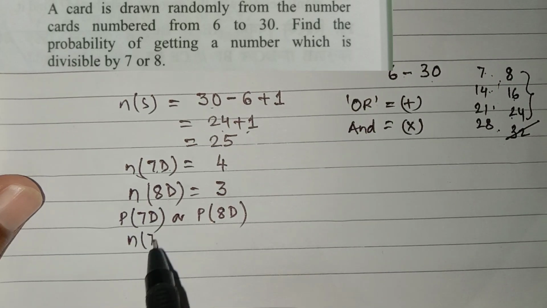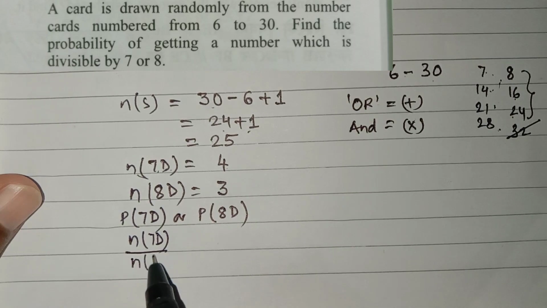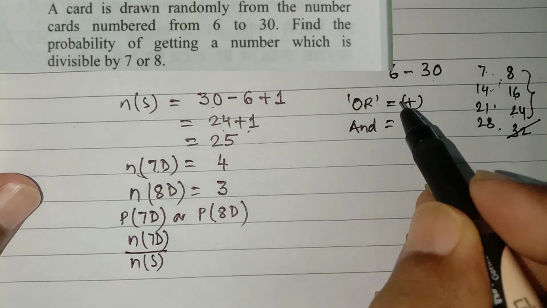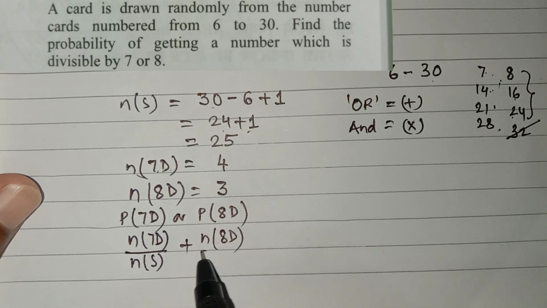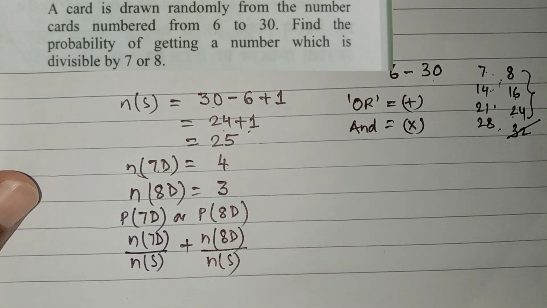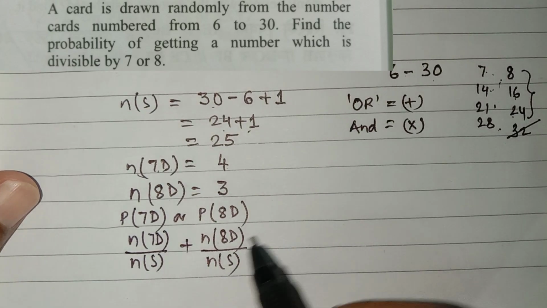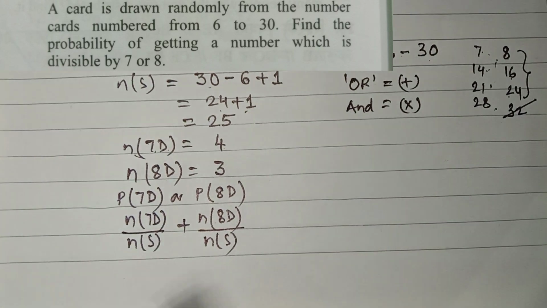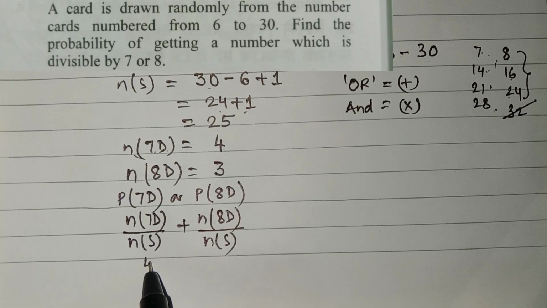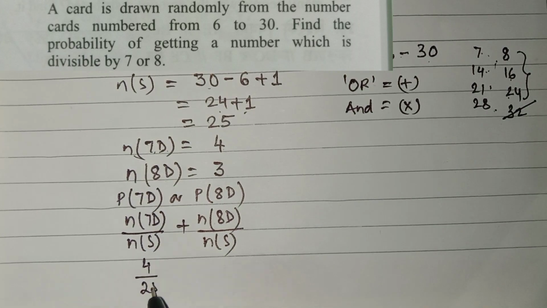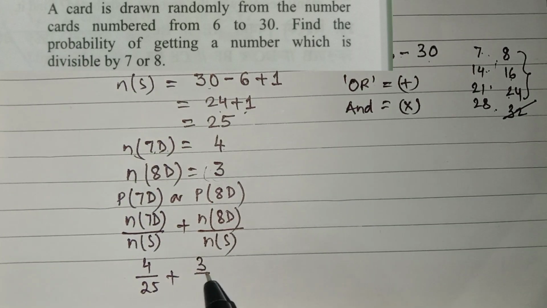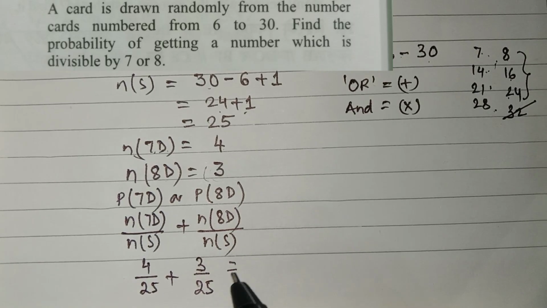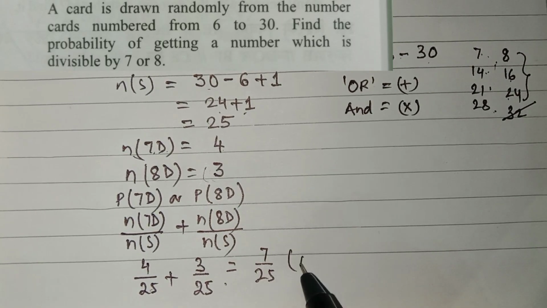It will be number of numbers divisible by 7 upon number of sample, OR means plus, number of numbers divisible by 8 upon number of samples. Okay, so number divisible by 7 is 4 and the sample is 25, plus number divisible by 8 is 3 and the sample is 25. So I can say 4 plus 3 is 7 upon 25, which is my answer.